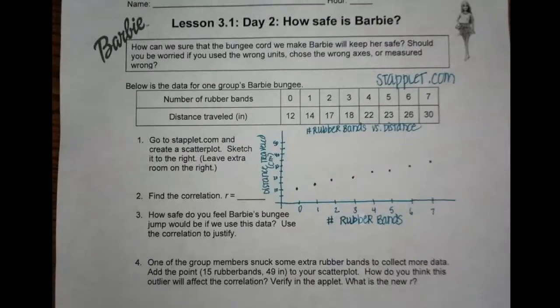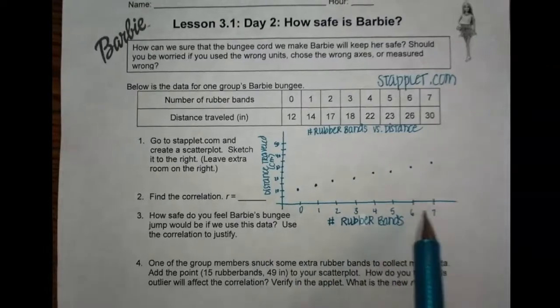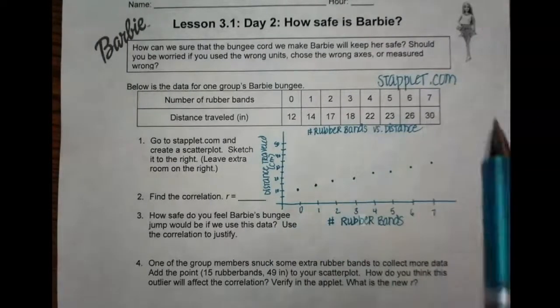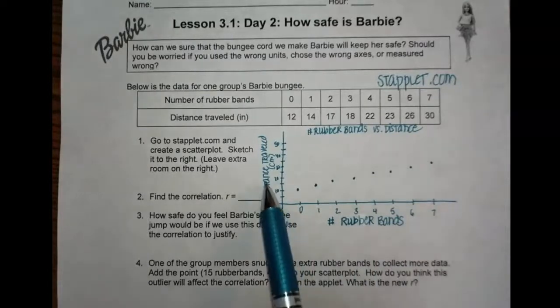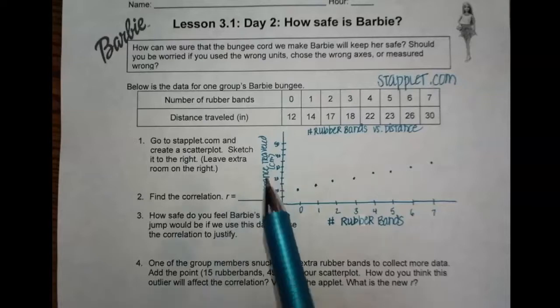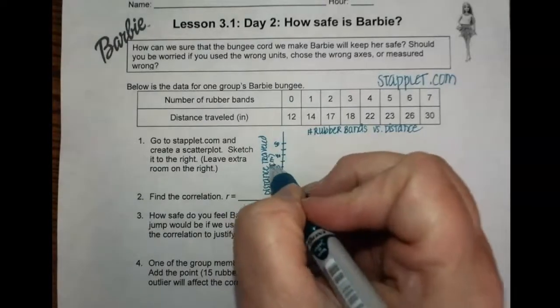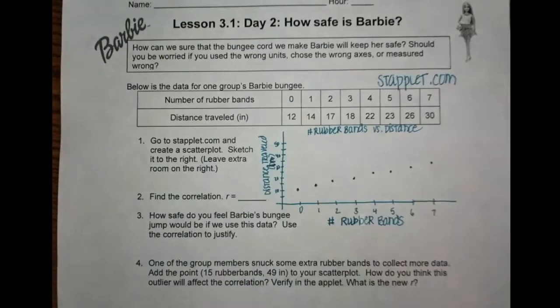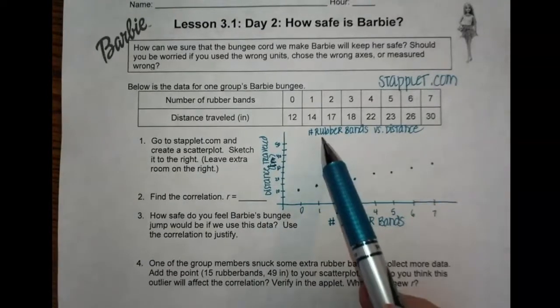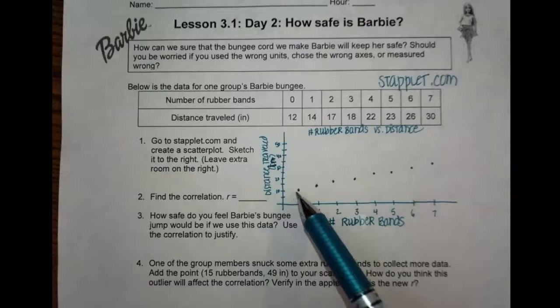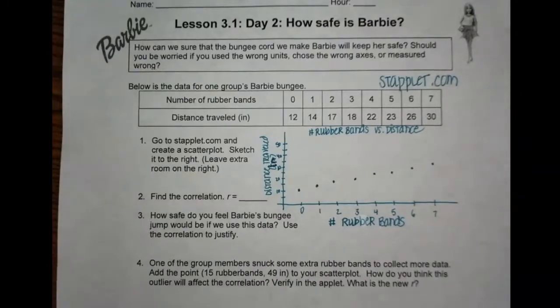Alright, so here I have sketched in our scatter plot. Everybody should have the same thing down here because there were 0 to 7 rubber bands. Make sure it's labeled rubber bands. The distance traveled was measured in inches, so make sure we say inches right there. And the title of the scatter plot is rubber bands versus distance. You should have a fairly linear looking graph here.